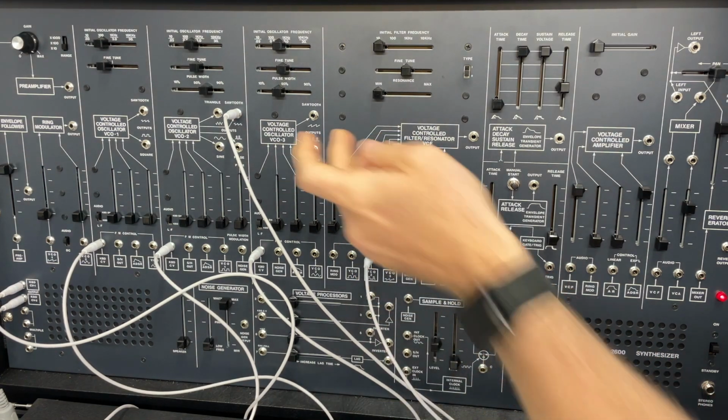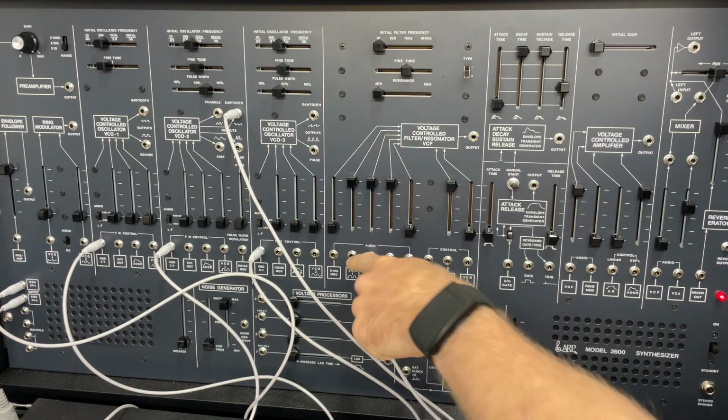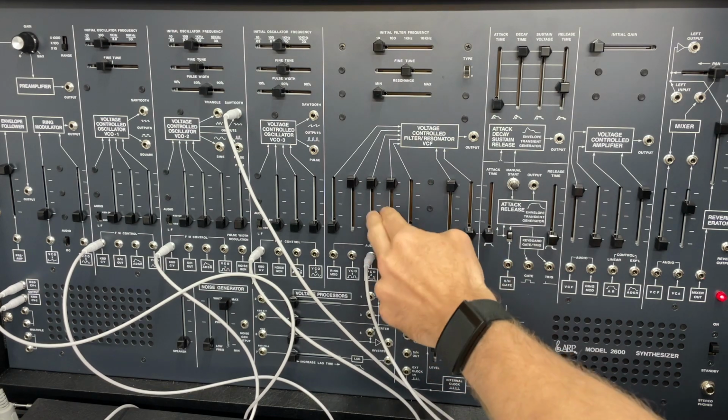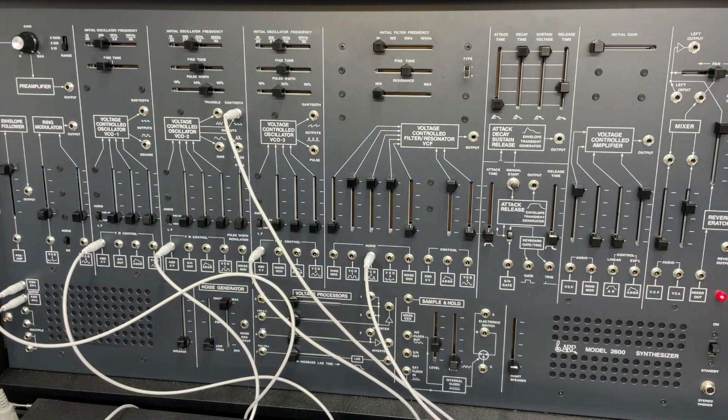Okay, so now my low notes will be just the square wave from oscillator 1, and I'll have a supersaw, sort of a 2 oscillator supersaw, on the high notes. So let's take a listen to that. Okay, so that's one possibility. Hope that gives you something to play with.